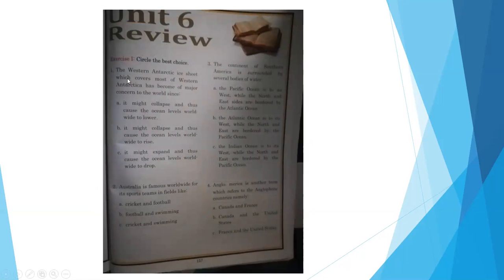If we look at question 1, the Western Antarctic ice sheet, which covers most of Western Antarctica, has become of major concern to the world since... Since what? Why has the Western Antarctic ice sheet become a major concern? Here you have 3 choices to choose from. Number 2, Australia is famous worldwide for its sports teams in fields like what? Cricket and football, football and swimming, or cricket and swimming.